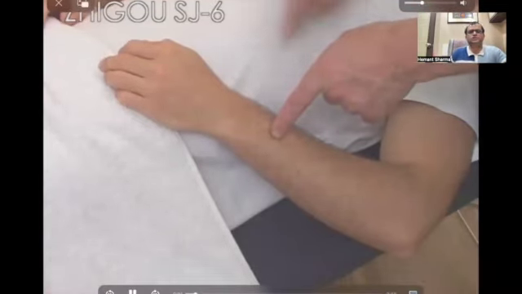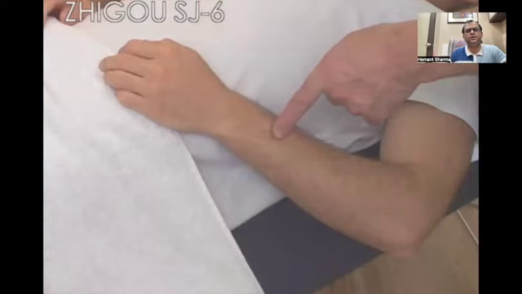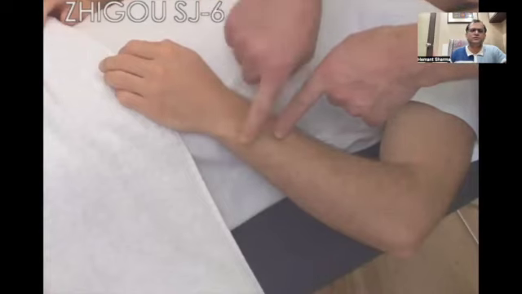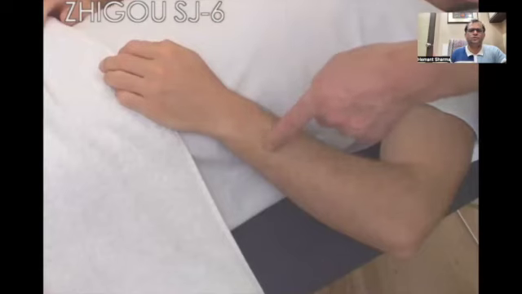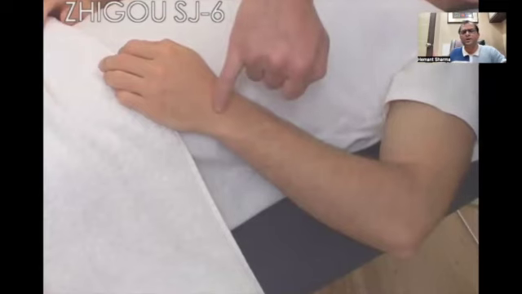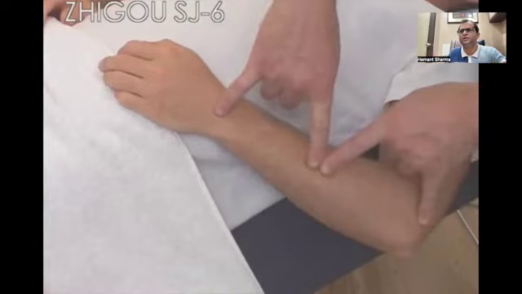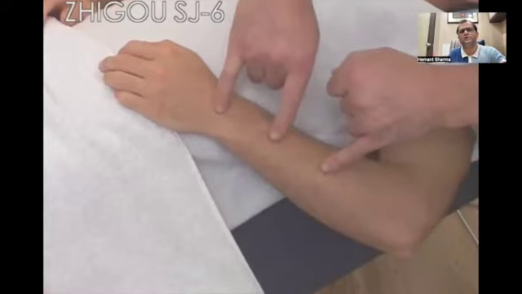So we can see this is the point, triple Werner 6 from the dorsal wrist crease. We are going to chin proximal. हमारी कलाई के क्रीज से हम 2 चुन और ऊपर जाते हैं तो हमें बीचों बीच मिल जाता है ट्रिपल Werner 6. Triple Werner 6 is not only clearing the stool, triple Werner 6 is clearing all types of the energy stagnation.